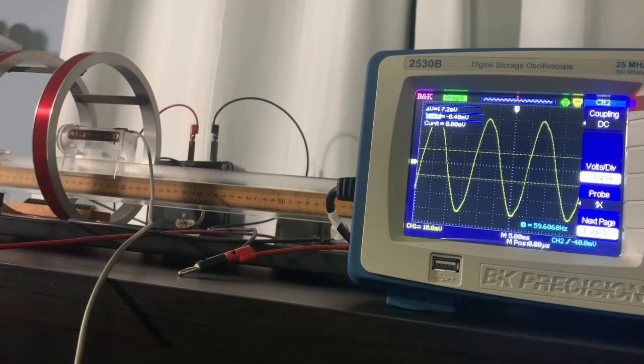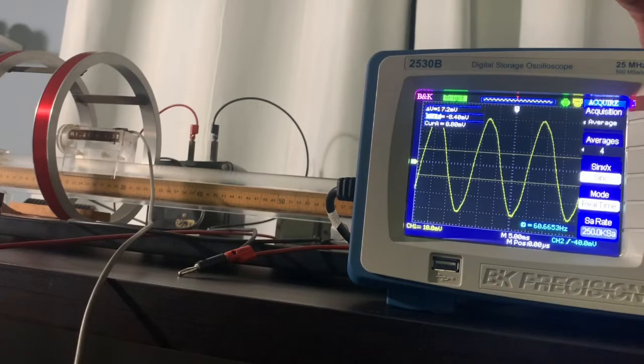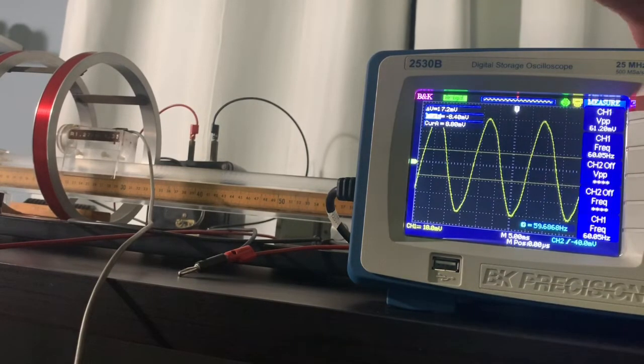It was at 21 before. And what is the EMF produced in that surge coil? V peak to peak is 61.20 millivolts. And I just want to make sure it's averaging. Yes, it is. And again, that was to reduce the noise.